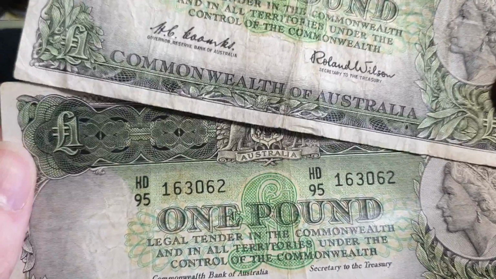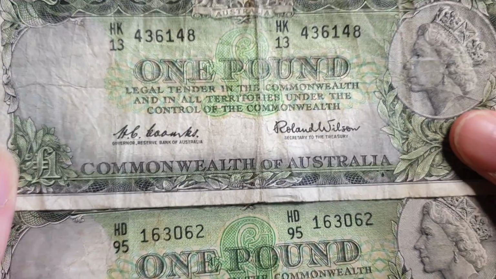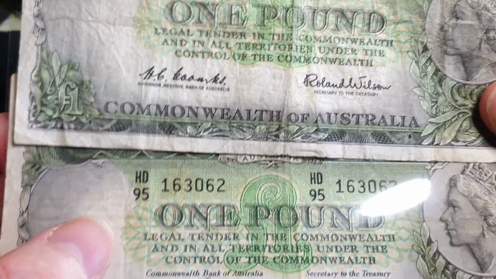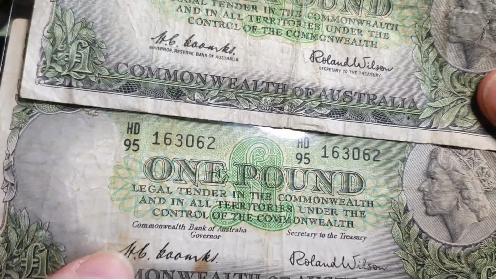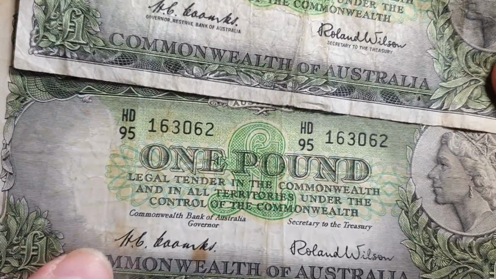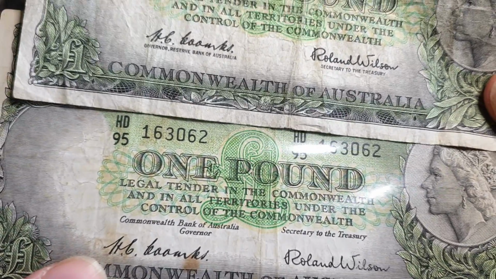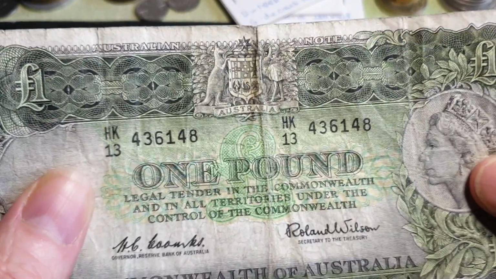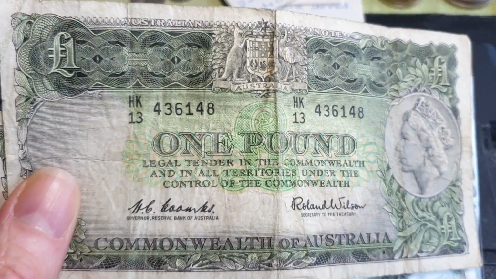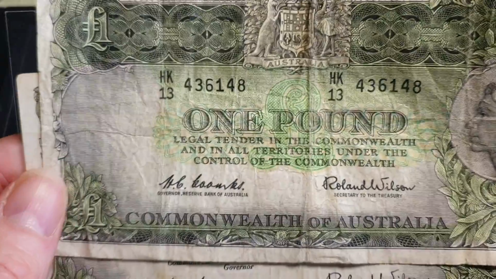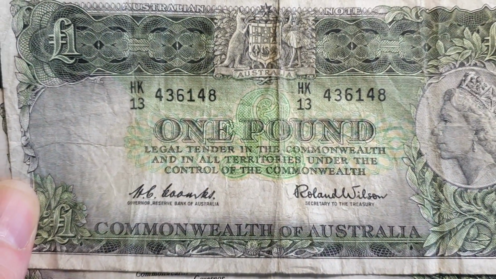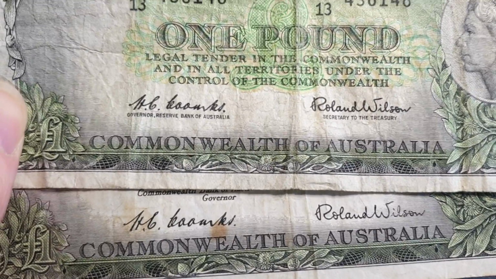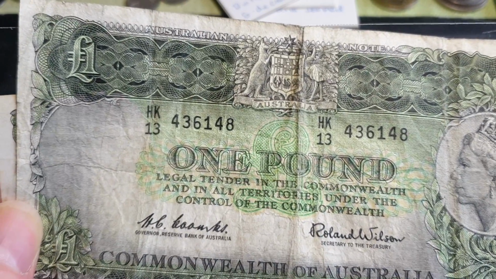So there is a date difference, and you would also realize that the serial numbers for the Commonwealth are HA to HF65, and for the Reserve Bank is HS65. So HF65, I'm not too sure how many of each there are, but they have both of the Reserve Bank and the Commonwealth Bank.